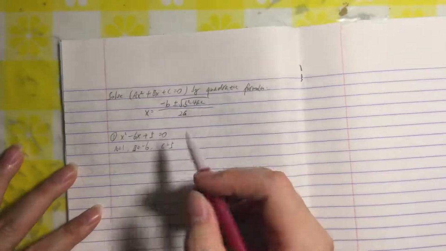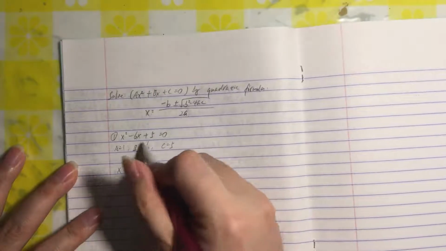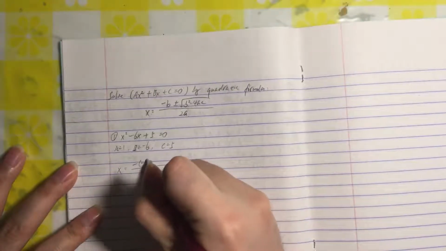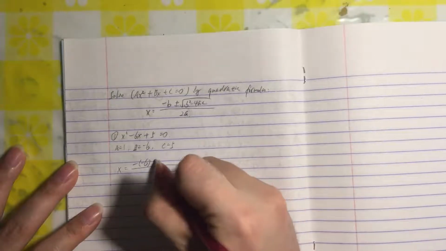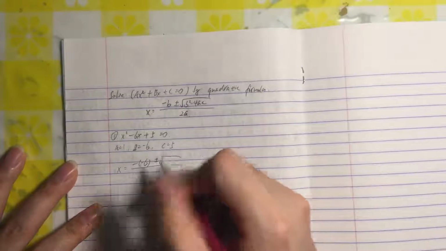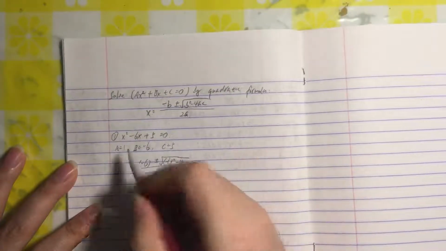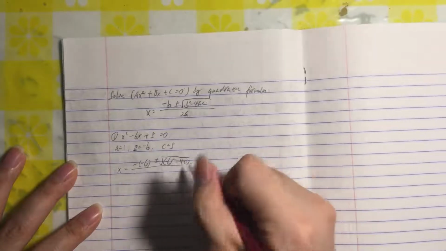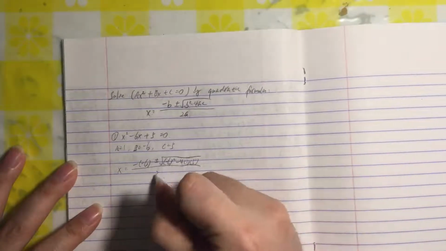Then use quadratic formula. x equals negative b. Here b is negative 6, so we write negative negative 6, plus or minus square root of b squared, b is negative 6. We write negative 6 squared minus 4 times a is 1, times c is 5, all over 2a, a is 1.